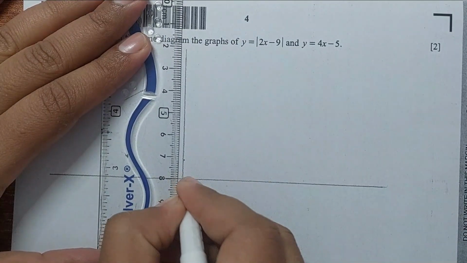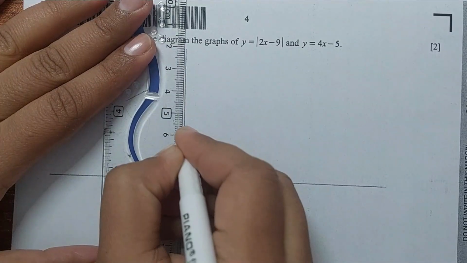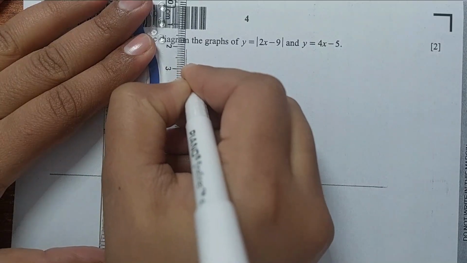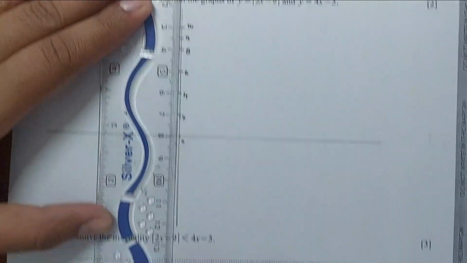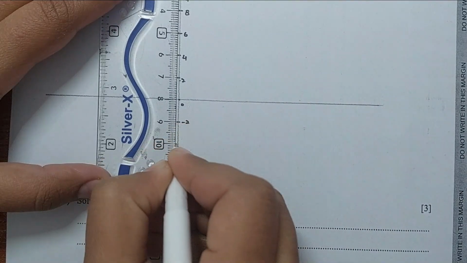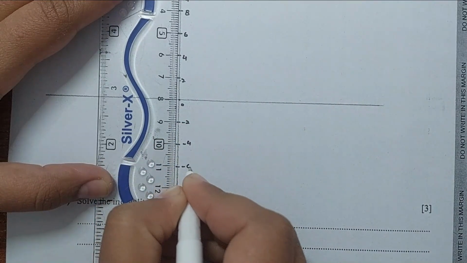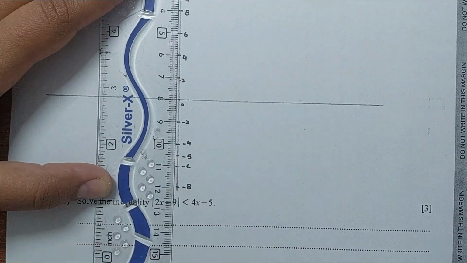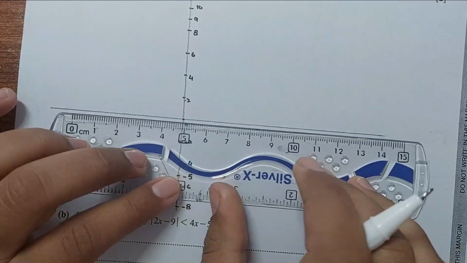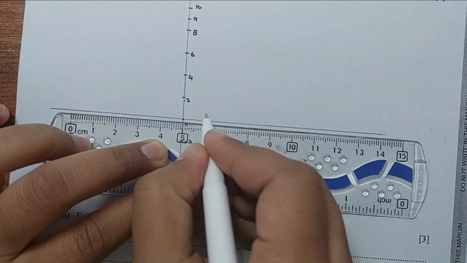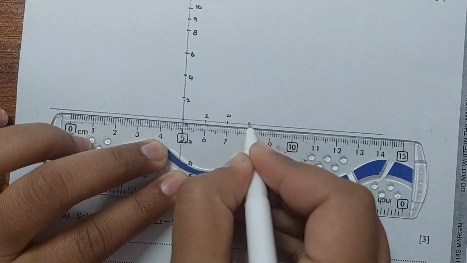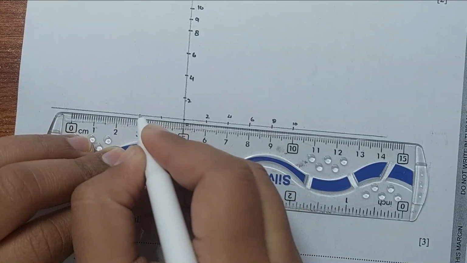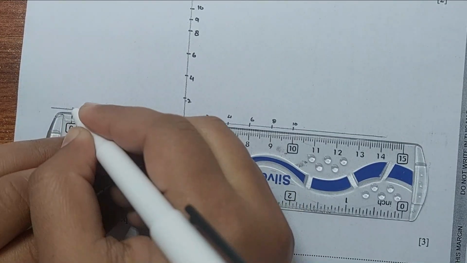Okay. Now for the y values, this is 0, 2, 4, 6, 8. We need 9 and we have 10. And downward we have -2, -4, -6, -8, and here we have -5, right? Okay, now for the x values, this is 2, 4, 6, 8, 10, -2, -4, -6, -8, and -10.